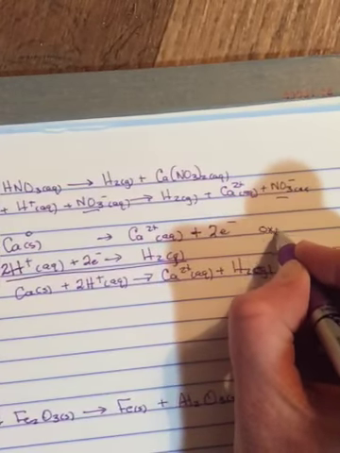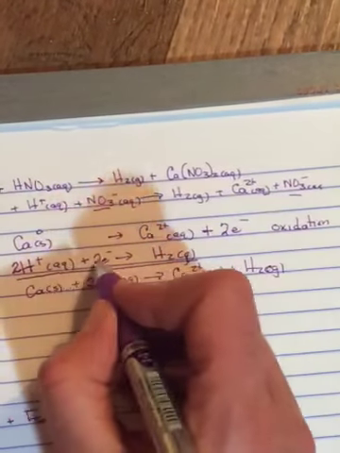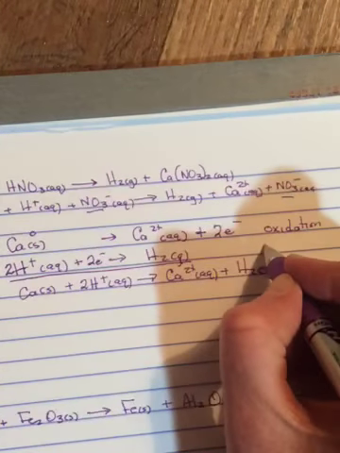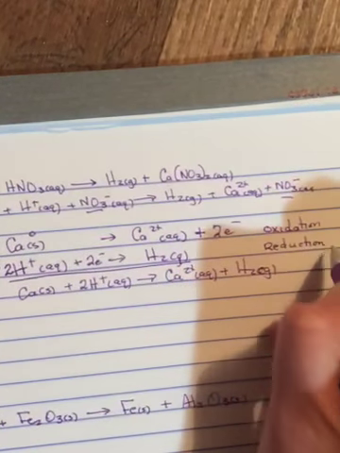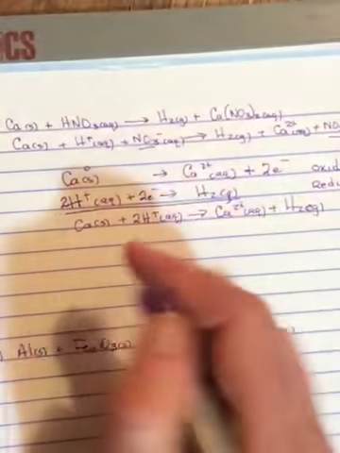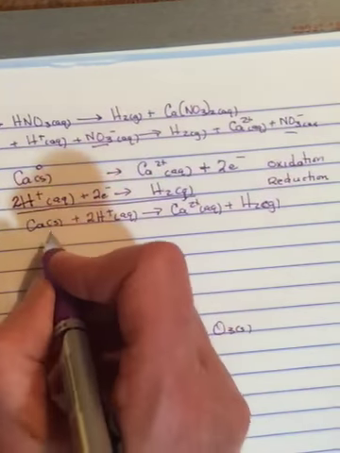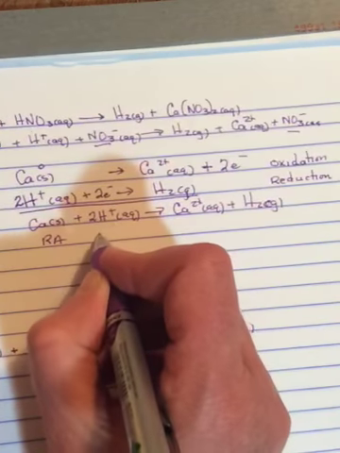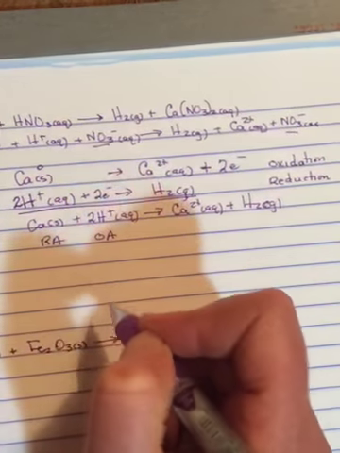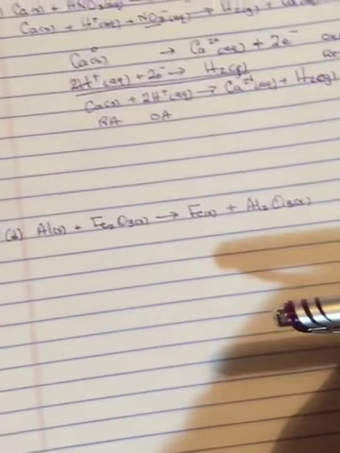Losing electrons is oxidation. Whereas hydrogen is gaining electrons, and gaining electrons is reduction. And then our very last step, so if calcium is being oxidized, it means it's the reducing agent. And if hydrogen is being reduced, it means it's the oxidizing agent. And we're done.